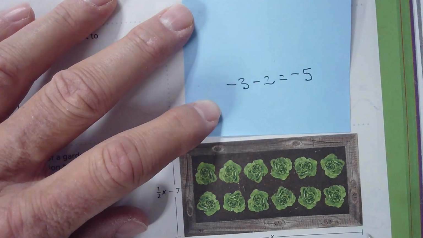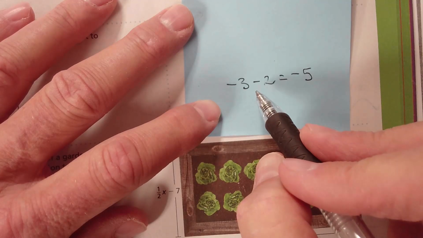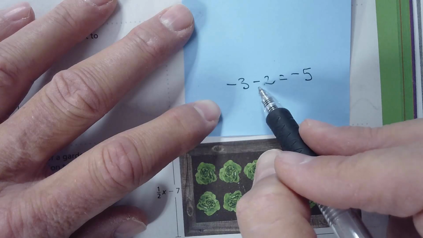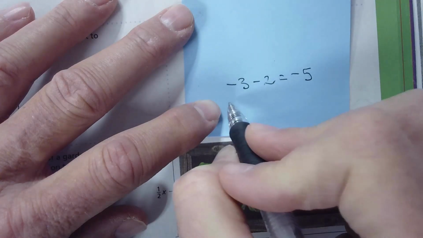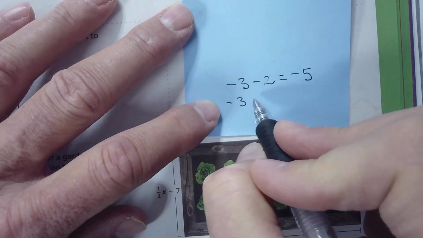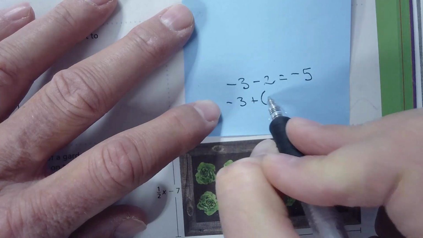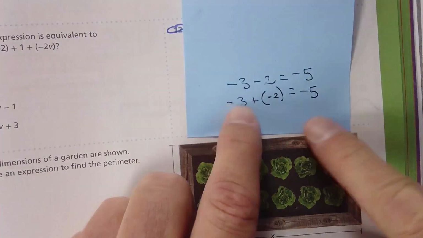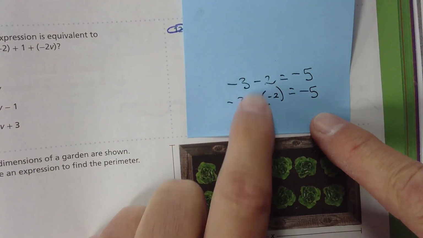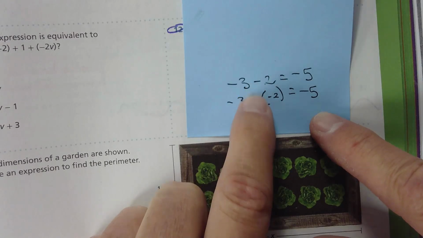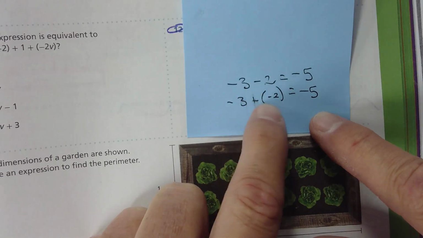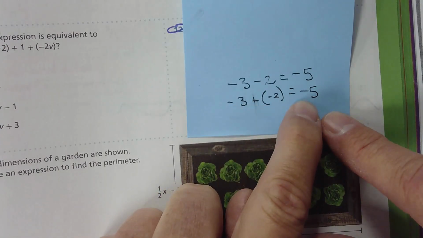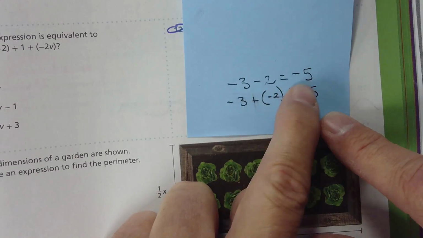A negative 5. Because the rule that I taught you guys last year, if I recall, and I've talked about it this year too, is that when you have subtraction, you would keep this part the same, change it to addition, and change the sign of the number that follows. And you get the same answer. Remember that. Whenever you have subtraction, sometimes you need to think about it in terms of, well, I'm actually adding a negative number. Negative 3 plus a negative 2 is negative 5. Well, you also know that negative 3 minus 2 is a negative 5.